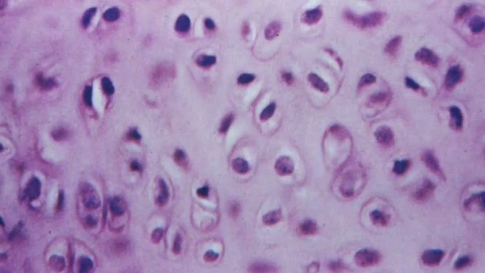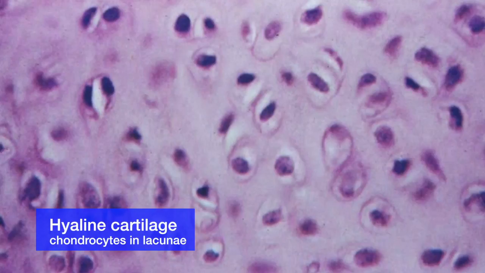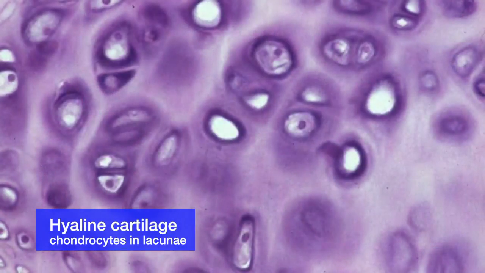The first type of cartilage is hyaline cartilage. Hyaline cartilage takes its name from a Greek word, hyalos, or glass. The name is appropriate because the low amount of collagen in the matrix gives hyaline cartilage a shiny and translucent appearance.